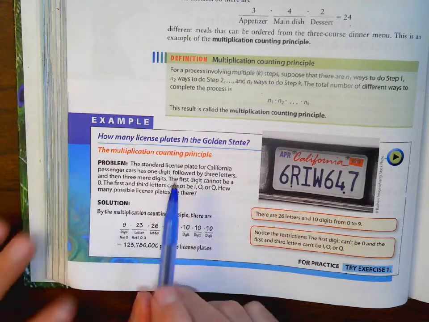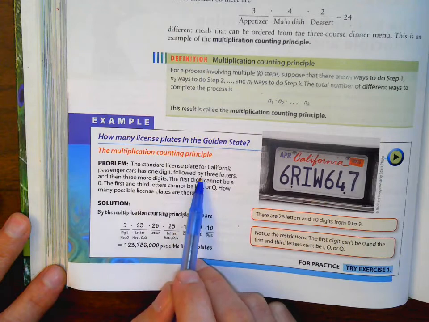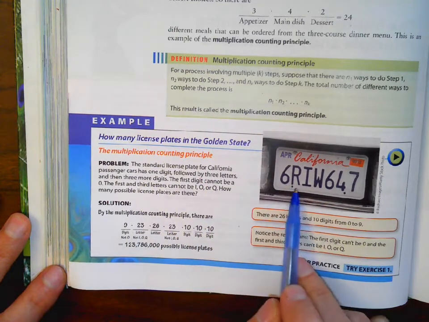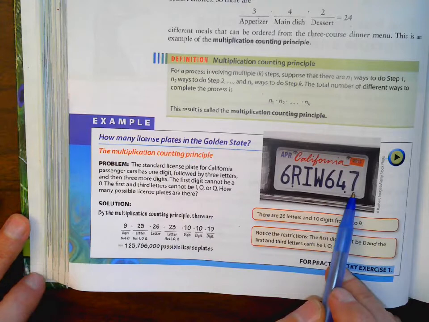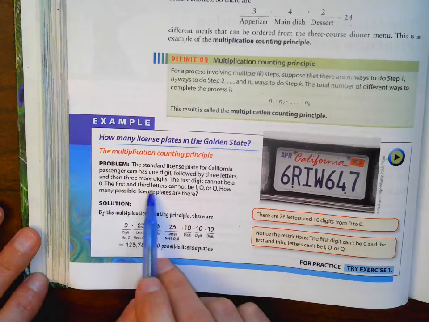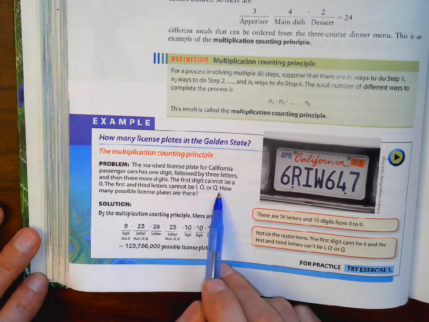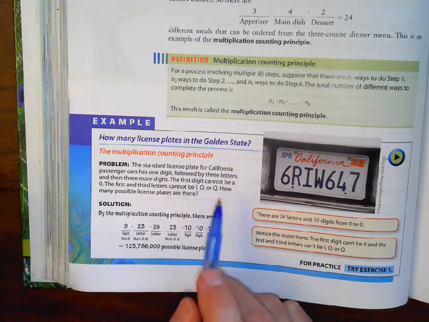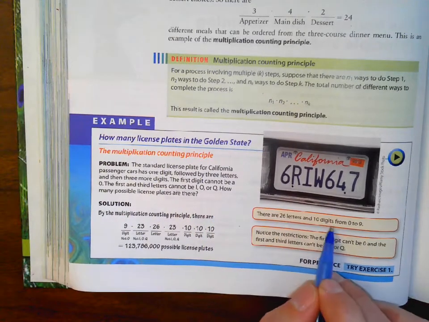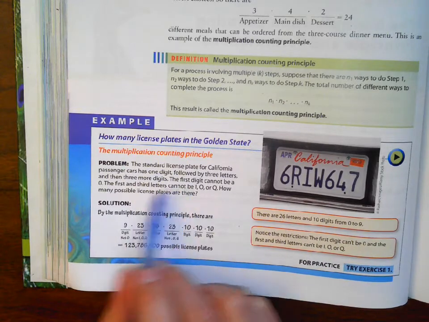How many license plates are in California? The standard license plate for California cars has 1 digit, followed by 3 letters, and then 3 more digits. The first digit cannot be a 0. The first and third letters cannot be an I, an O, or a Q. Okay. So if we go through, there's 26 letters in the alphabet, so we have to kind of know that. And there's 10 digits we could use, 0 to 9. Now, it said the first digit cannot be a 0.